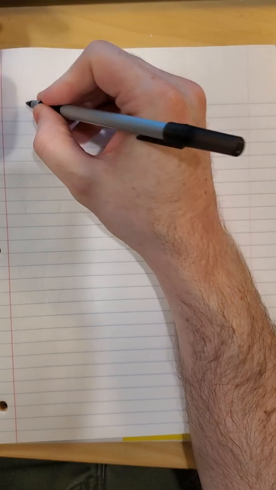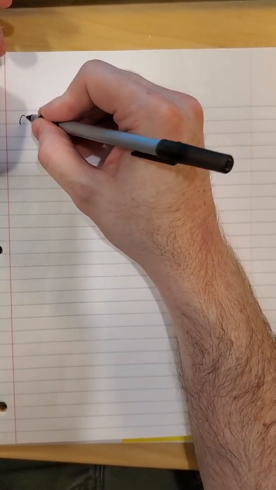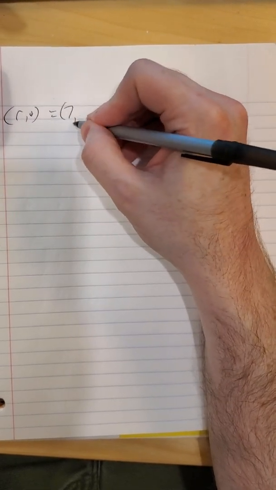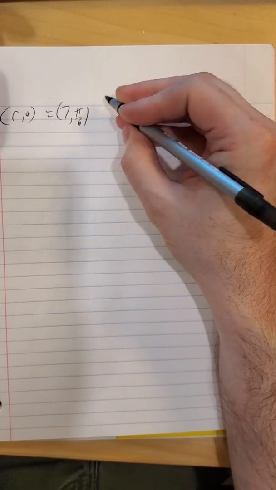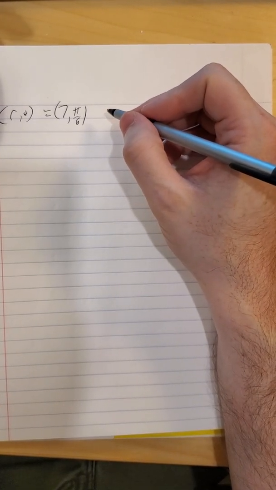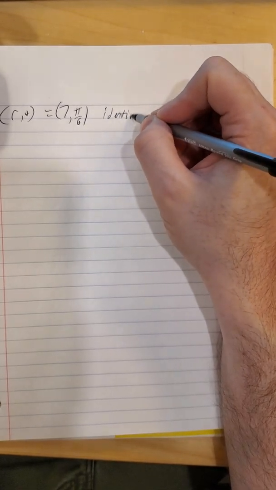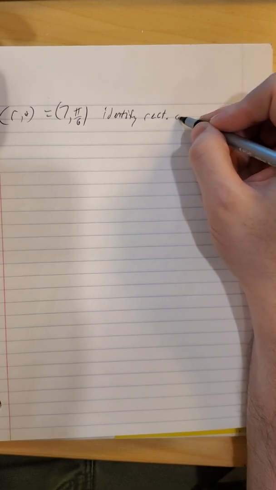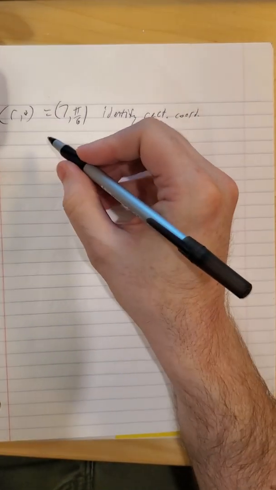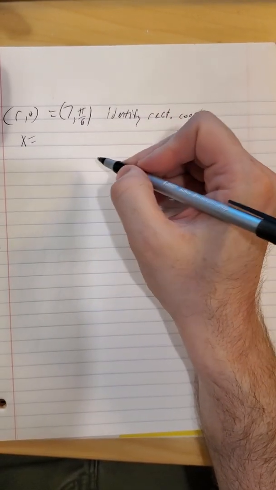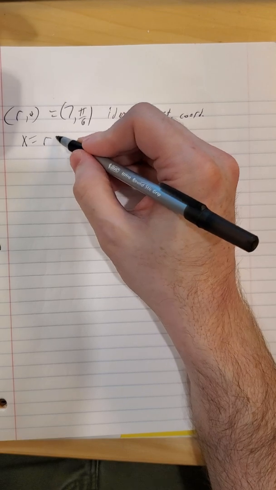Alright, so let's look through a couple quick examples. If we're given r theta, the polar coordinates, as 7 comma pi over 6, we can also identify the rectangular coordinates. So x is equal to r cosine theta.